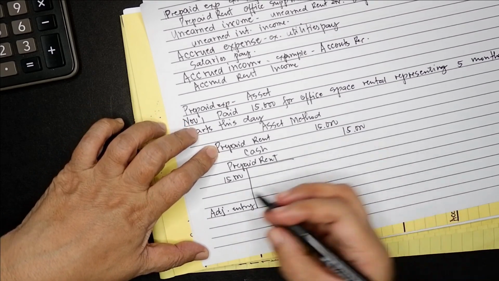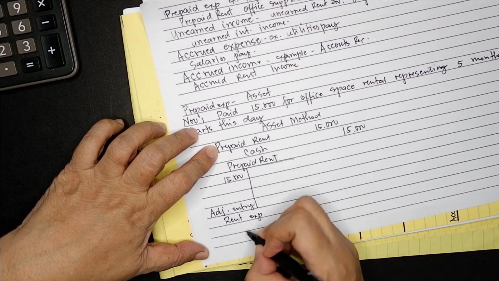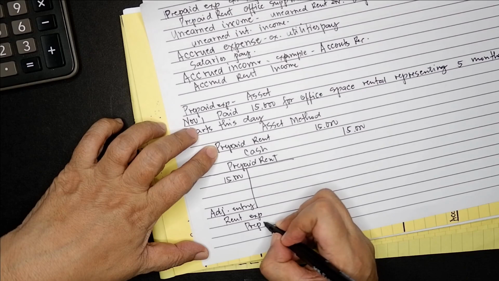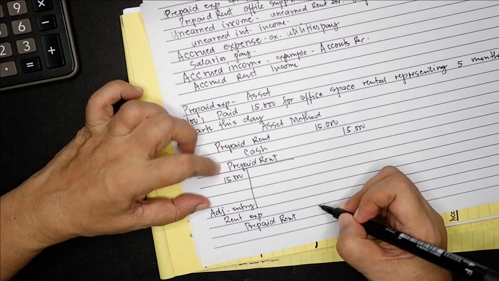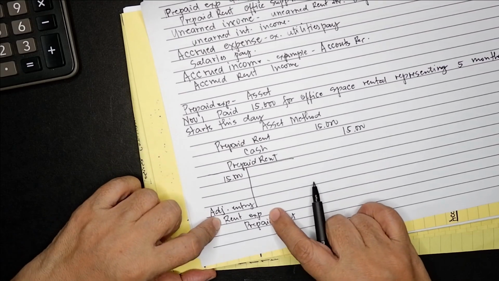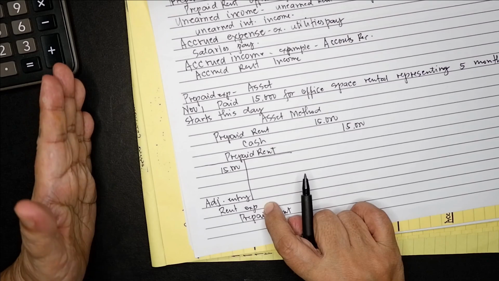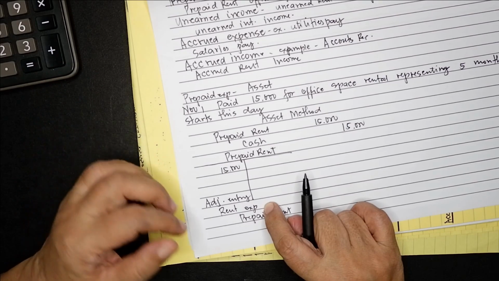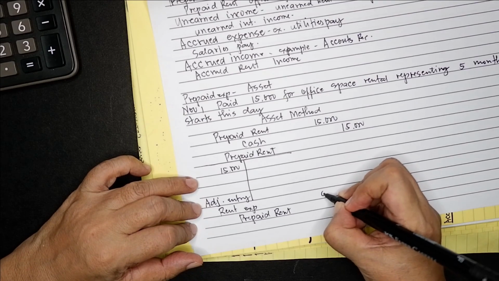So, debit rent expense, and credit prepaid rent. Okay, what amount are we going to record? Again, we're going to record the used portion of the 5 months. So, how many months were already used? It is 2 months, and 2 months is 6,000.